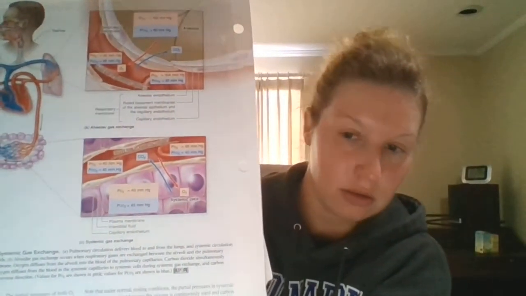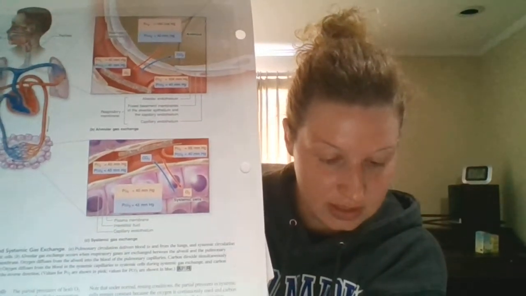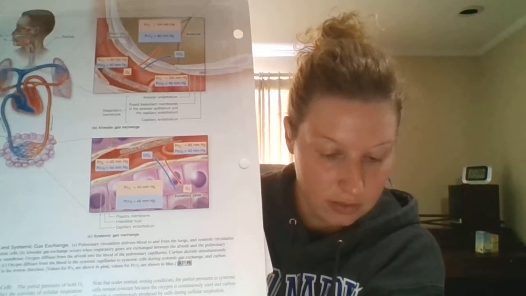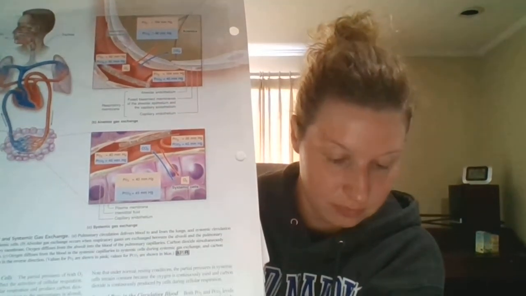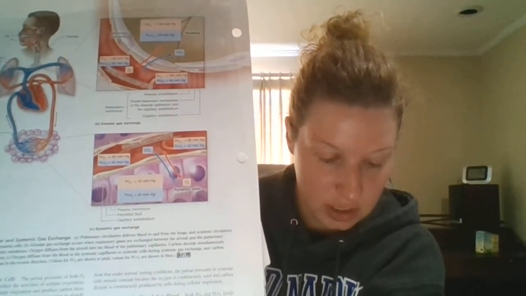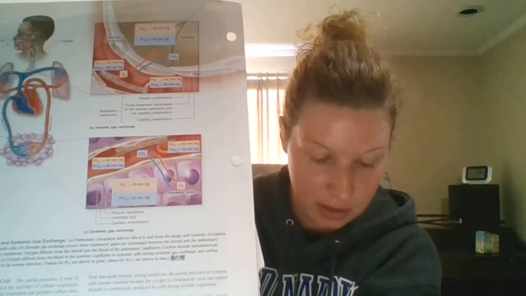Now, once you get in the systemic capillaries, which is this second one, here we go. Now, in the systemic capillaries, in the capillary, the partial pressure of oxygen is going to be around 95 millimeters of mercury. The pressure of CO2 is going to be around 40 millimeters of mercury in the capillary.